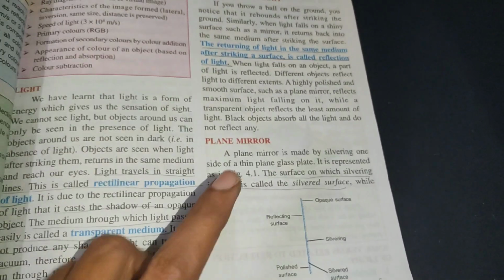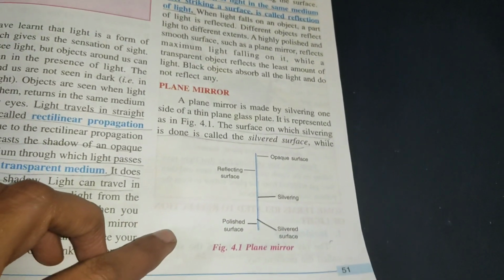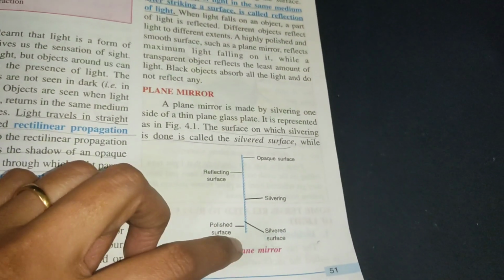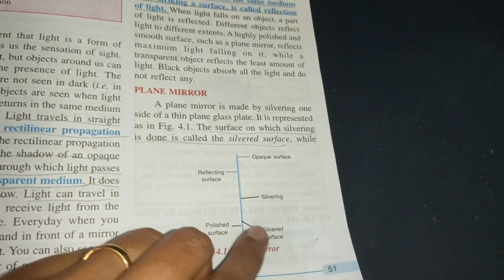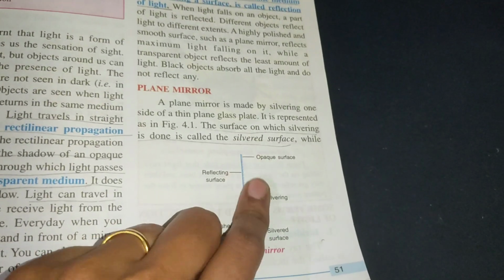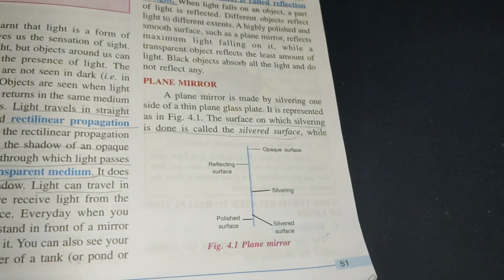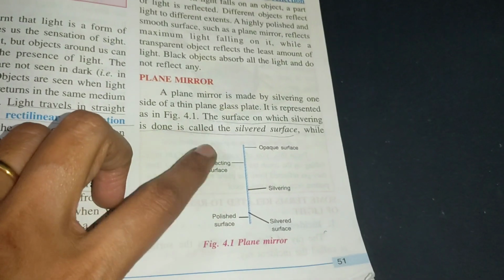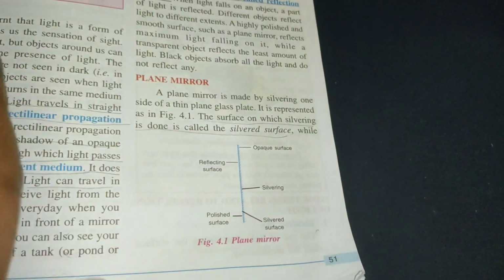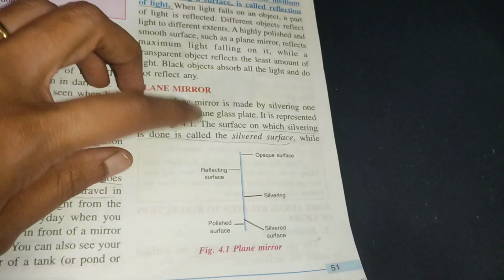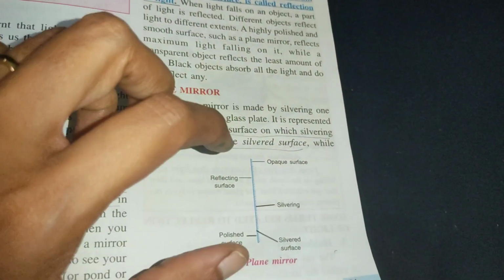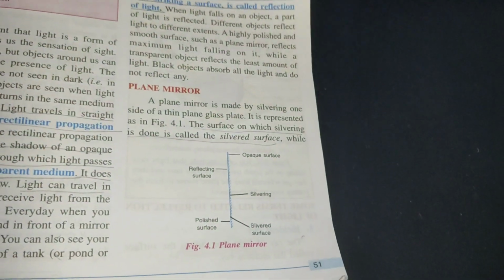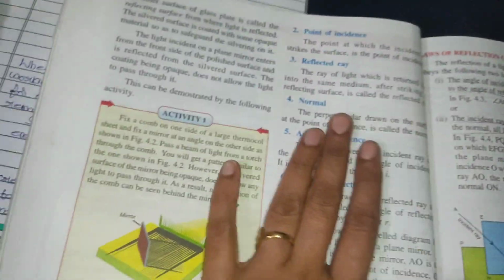So when we see the plane mirror next, what is a plane mirror made up of? Silvering one side of a thin plain glass plate. We take a thin plain glass plate. The surface on which silvering is done, one side, is called the silvered surface, while the other is the polished surface or reflecting surface, on which the light falls and reflects back. So one side is made opaque and one side is for reflecting the light. Then this is a plane mirror.